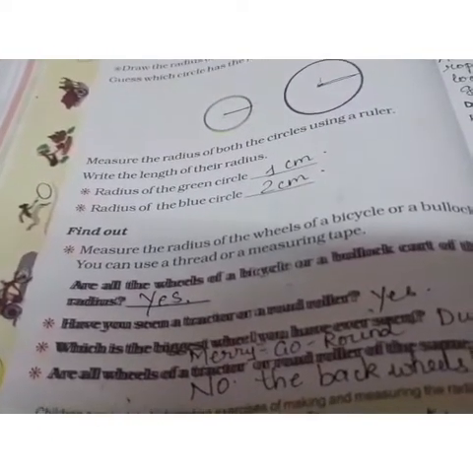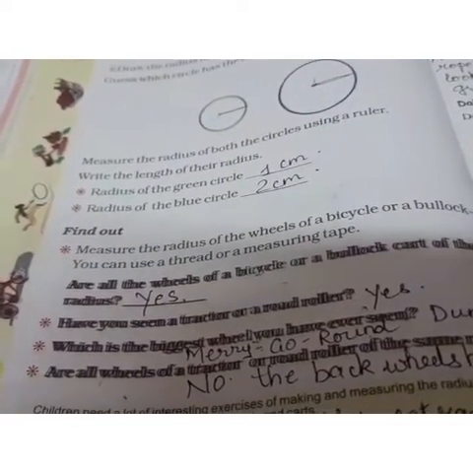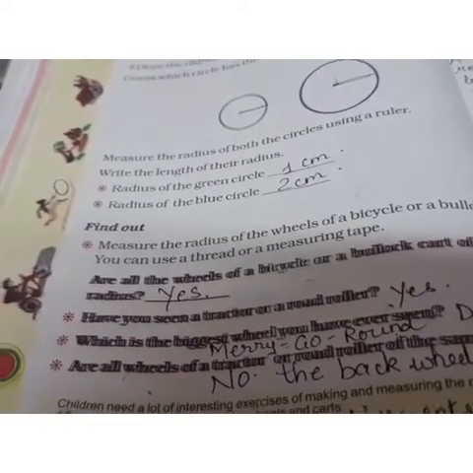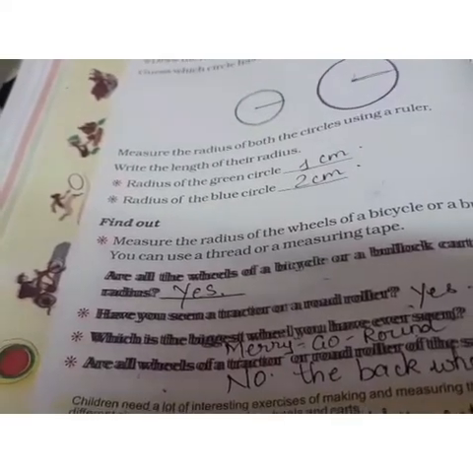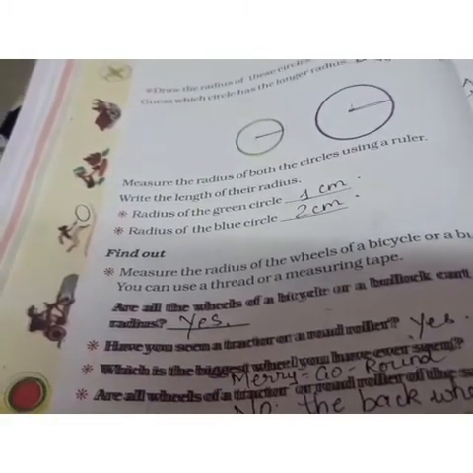So the front wheels, the smaller the size of the wheel, the smaller will be the radius, and the back wheels are bigger, so the radius of the back wheels is more compared to the radius of the front wheels. So dear children, up to this page number 86, today we will complete it. On the next turn we will do from page number 87.